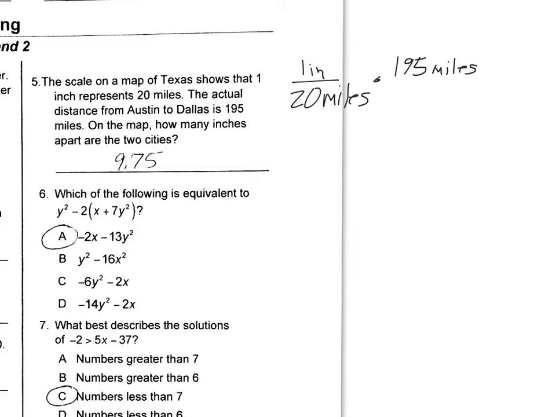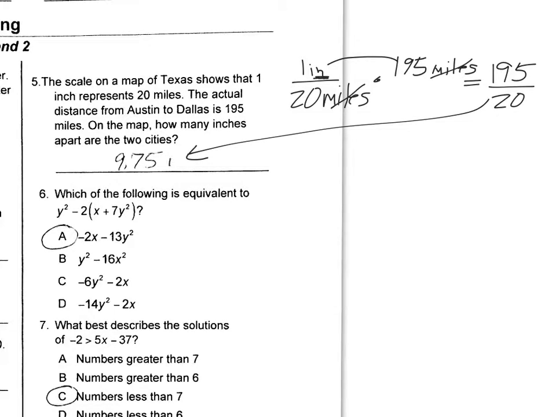On the map, how many inches are apart. Now, the reason I put that on top is because miles on the bottom, miles on the top cancel. That's going to leave my units in inches, so I'll multiply the top, which gives me 195. On the bottom, I'm left with 20. So if I divide that, that gives me 9.75 inches.